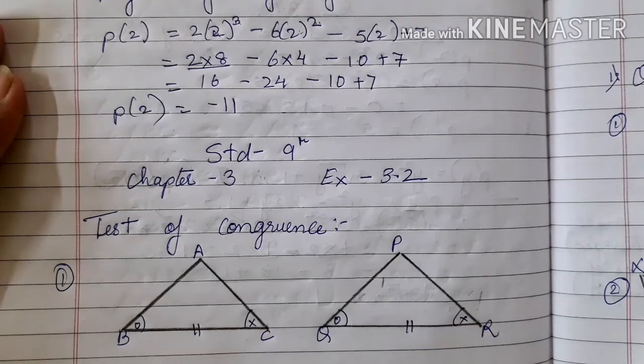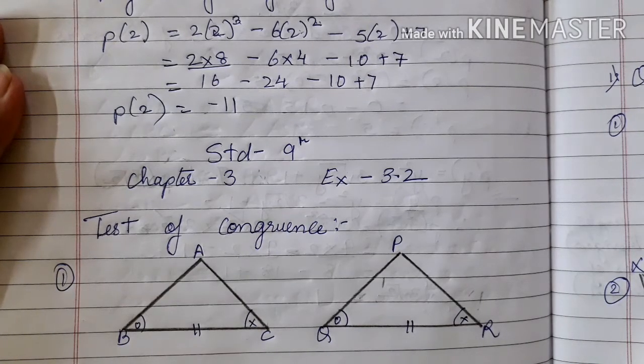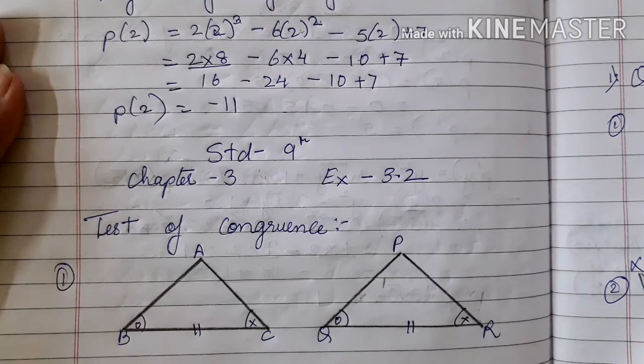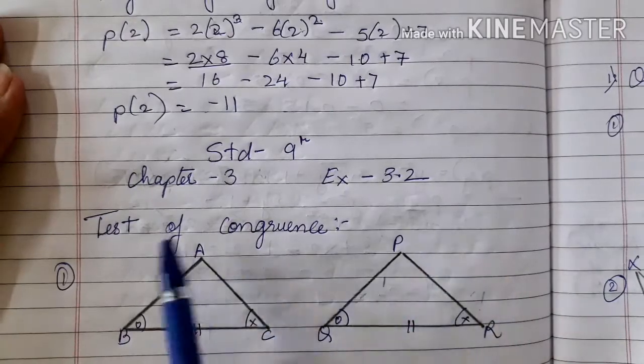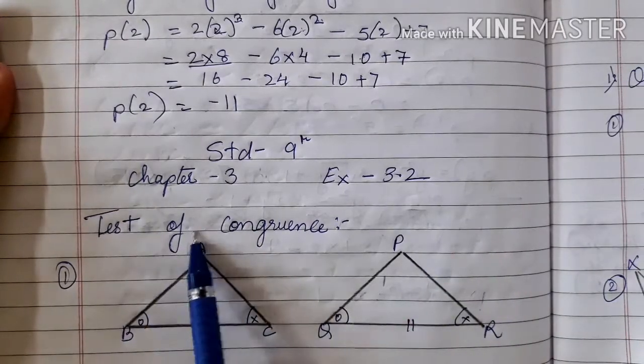Today we are going to do standard 9th geometry chapter number 3, that is triangles. Exercise 3.1 and the theorems have been done before. The link will be given in the description box. You all can follow from there. So today we are going to do exercise 3.2. In 3.2 we are going to first study the test of congruence.